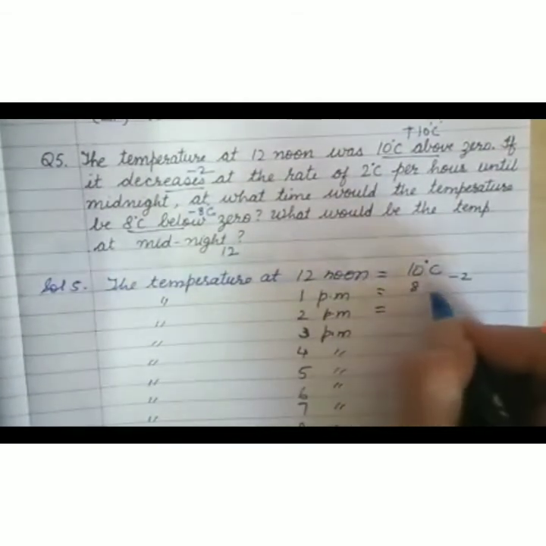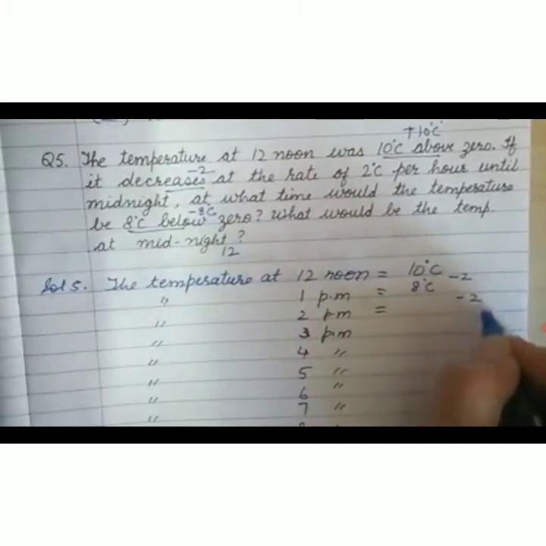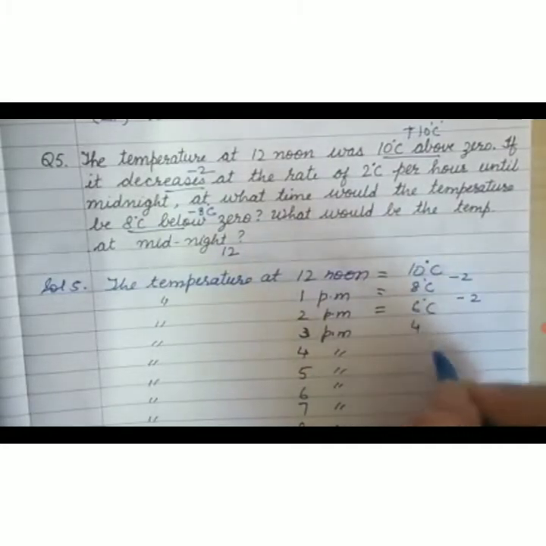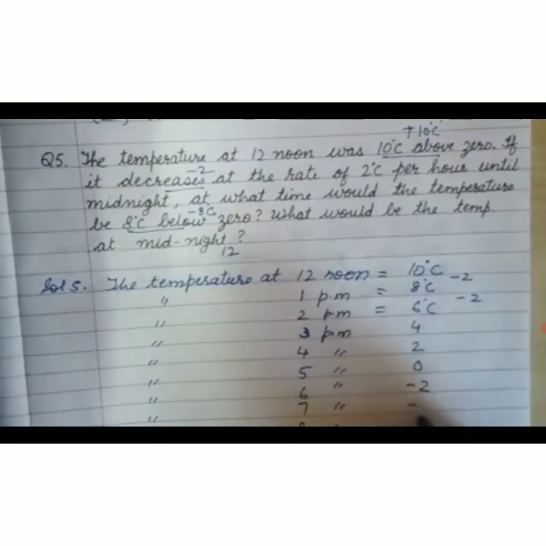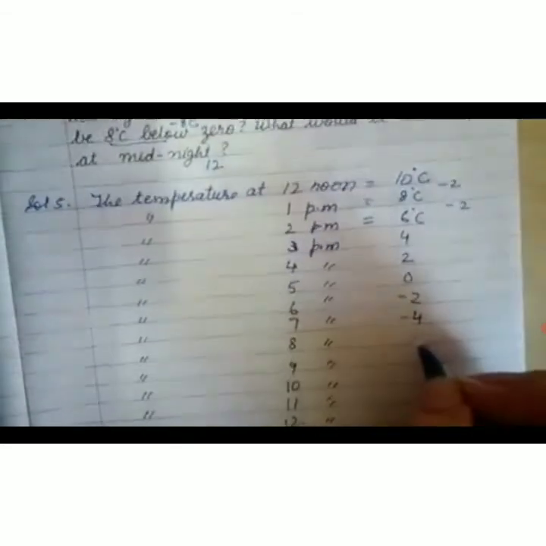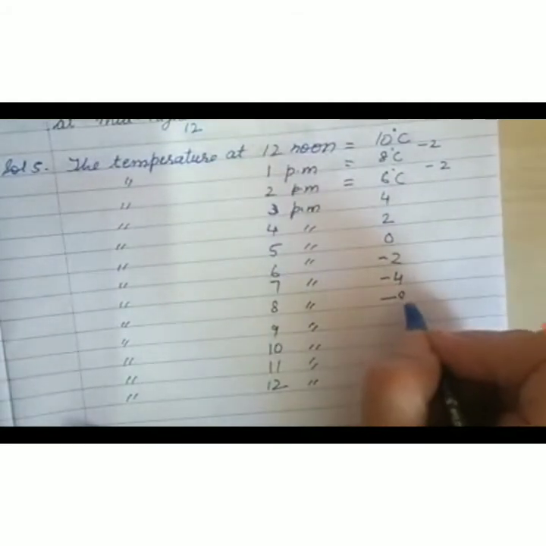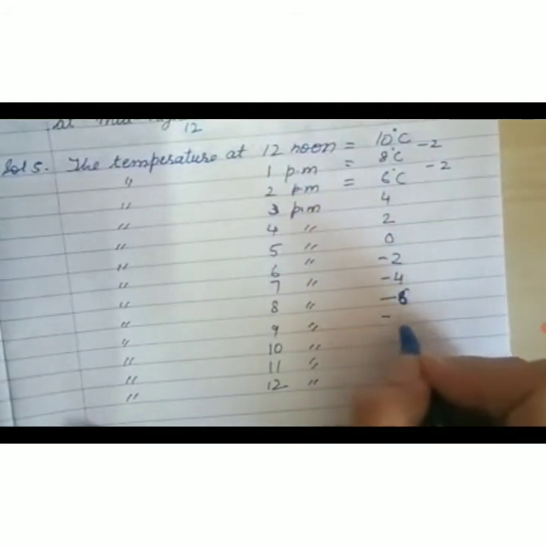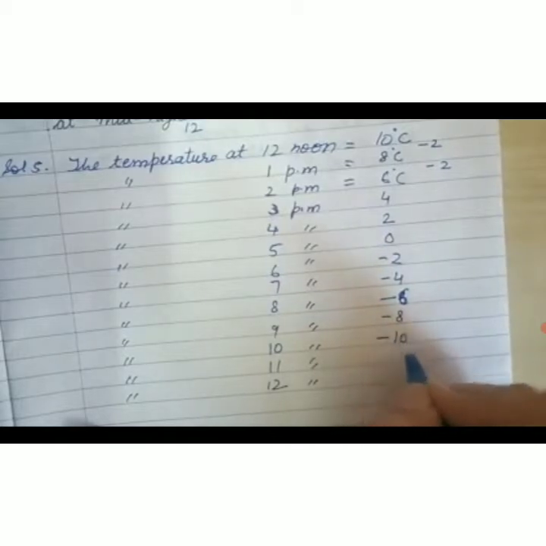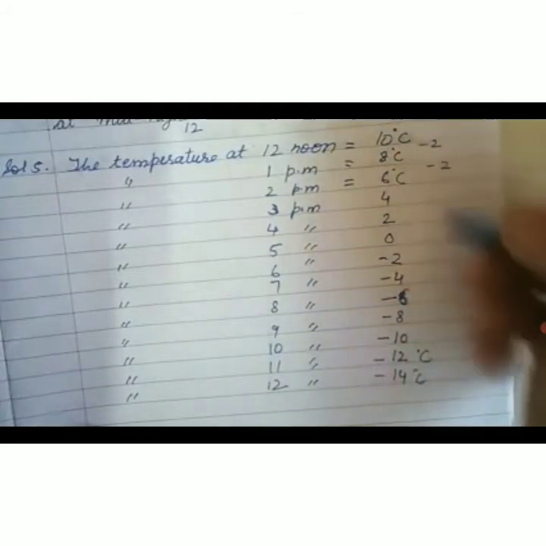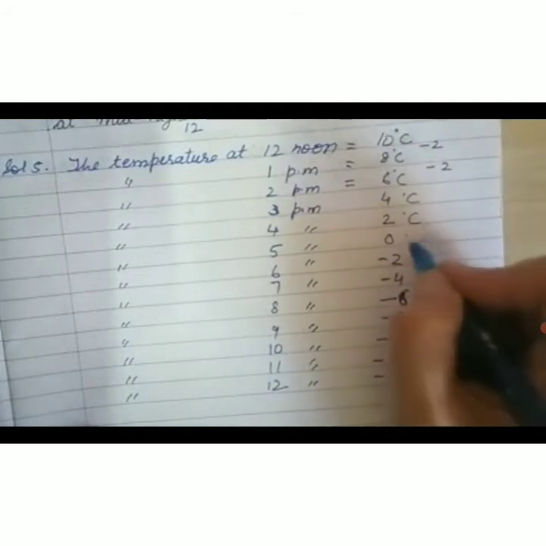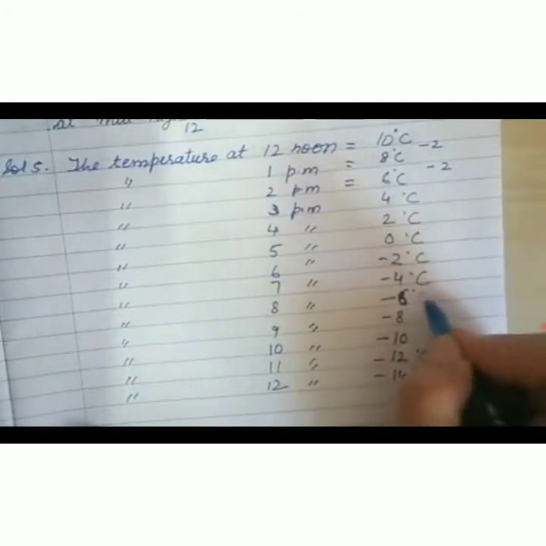So at 1 p.m. 8 degrees Celsius, at 2 p.m. again 6 degrees Celsius. 8 minus 2 is 6, 4, 2, 0, minus 2, minus 4, minus 6, minus 8, minus 10, minus 12, and finally minus 14 at midnight 12 a.m., right? Yes. So these are all in degrees Celsius.